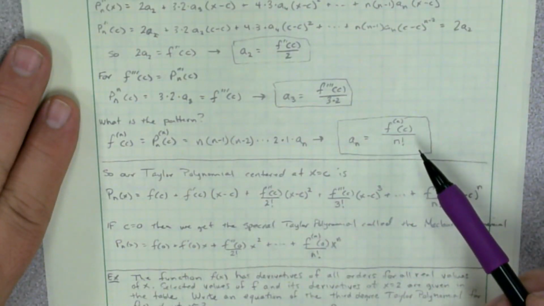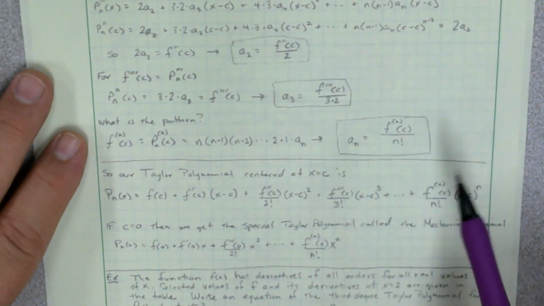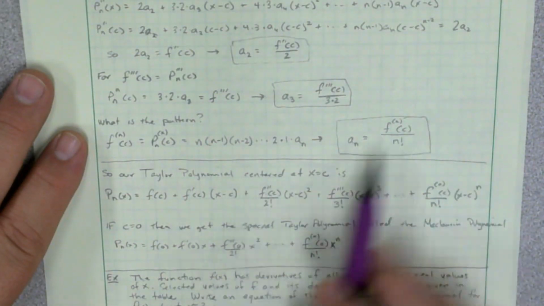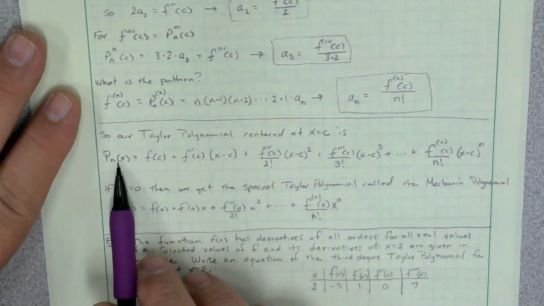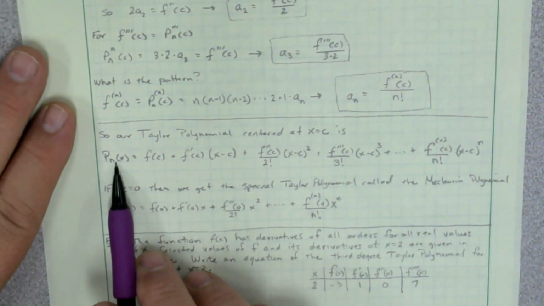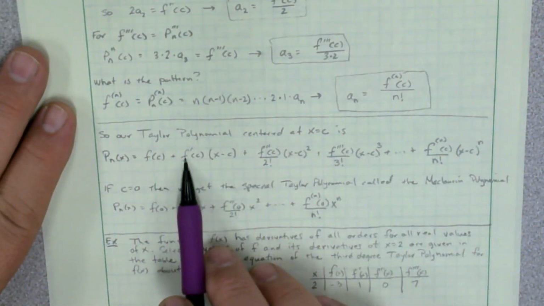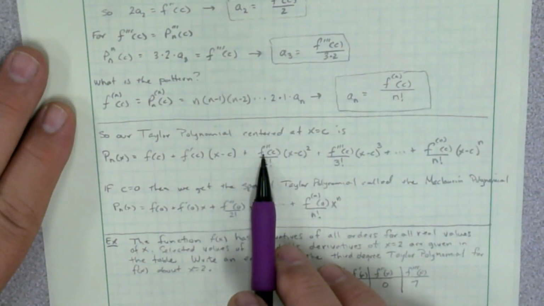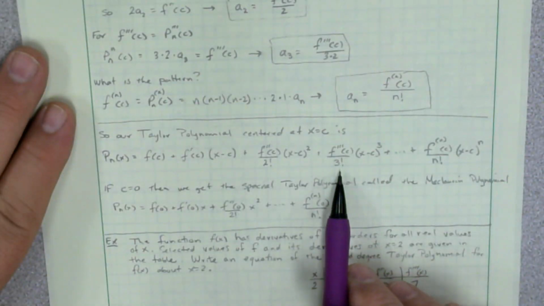And since we know that, we can bypass going through a lot of stuff and just focus on the derivative at a value. Okay, so here is our Taylor polynomial centered at c. You see that each term is f of c, f prime at c, f double prime at c over 2 factorial, the third derivative over 3 factorial, and so forth.